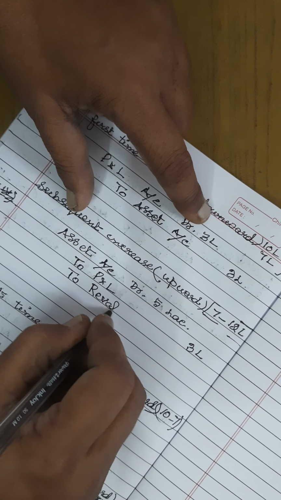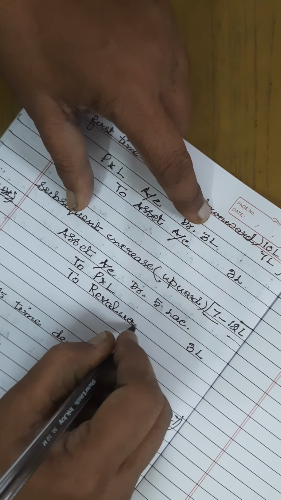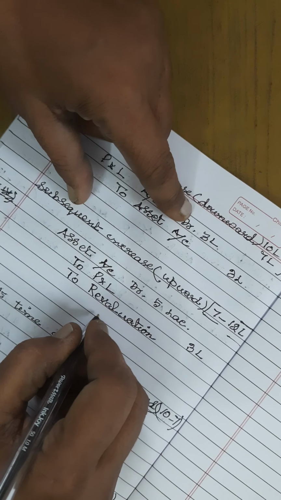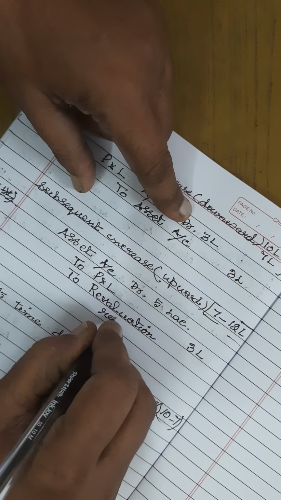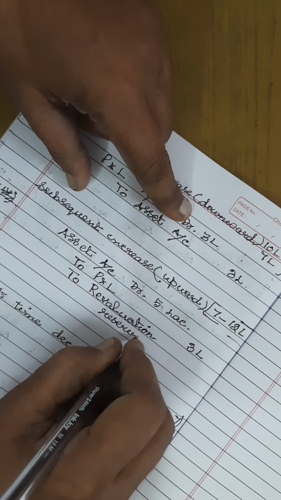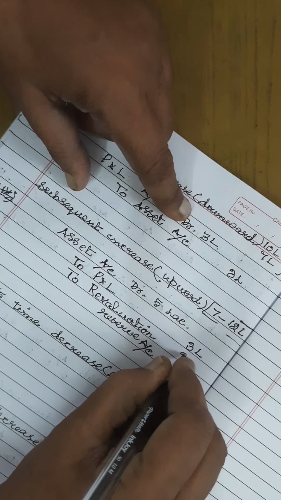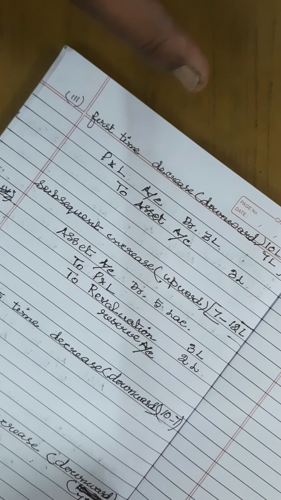We will not be crediting the revaluation reserve with 5 lakh rupee. We will first reverse the P&L account and then the balancing figure, if any. If there is any balance, that will go to your revaluation reserve account.